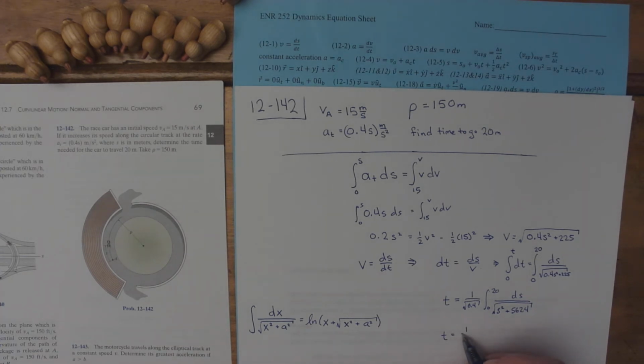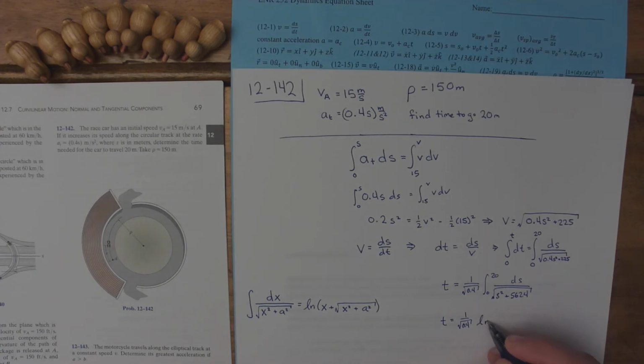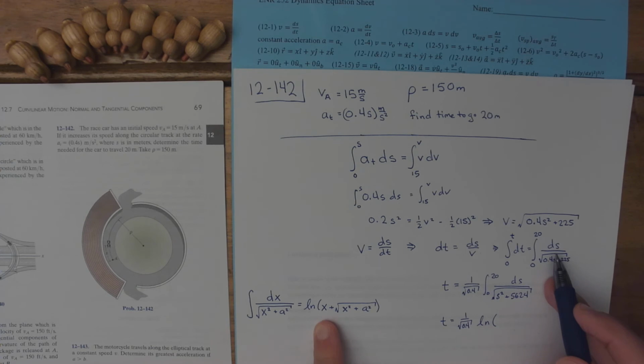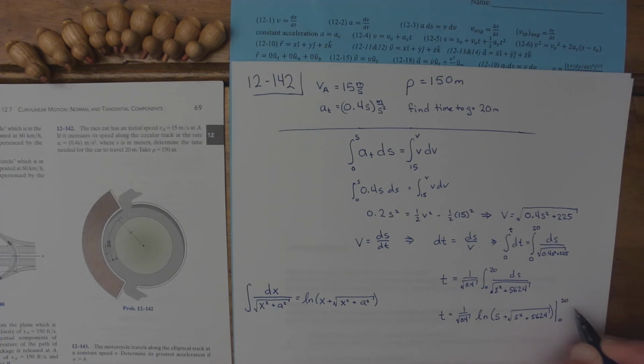So I have t is equal to 1 over the square root of 0.4, and then the natural log of x, but x is what I'm integrating with respect to. I'm integrating with respect to s here, so that's s plus the square root of s squared plus a squared, where a squared is 562.5. And then I'm going from 0 to 20.